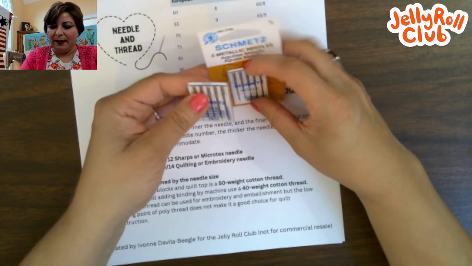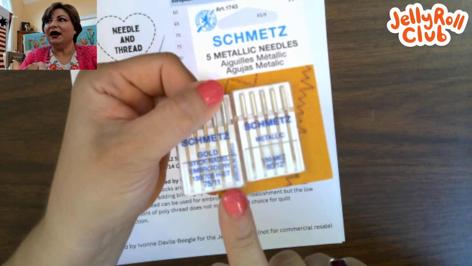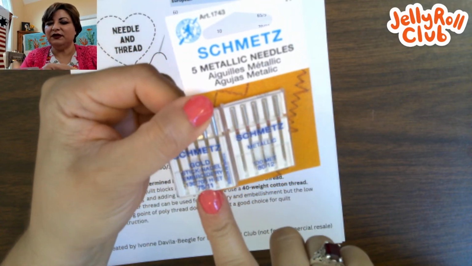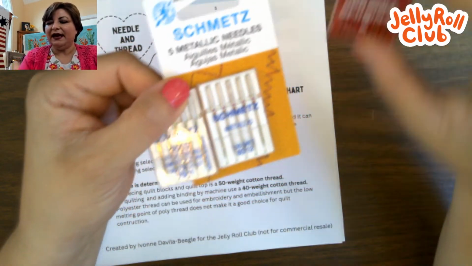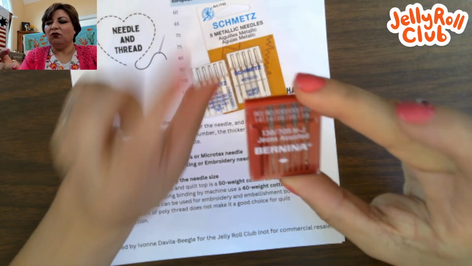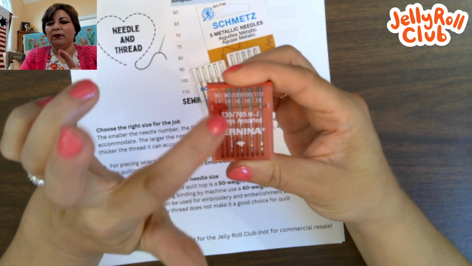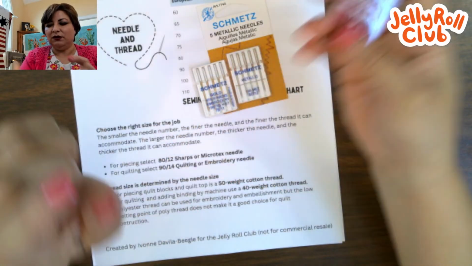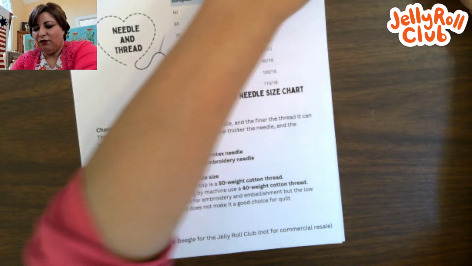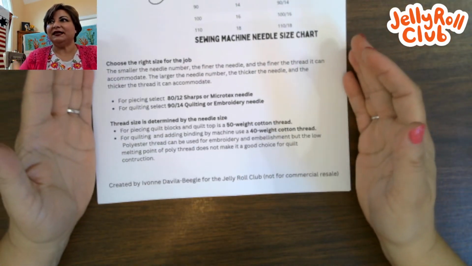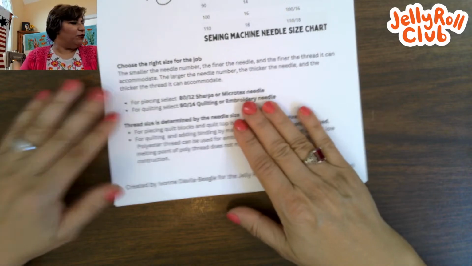I also like metallic and embroidery needles because they have big eyes and they're very sharp. So a 75-11 or an 80-12 is what I use for piecing, and a 90-14 or a 116 is what I use for quilting. So the bigger the number, the thicker the needle, right? And that's for needles. For thread, the opposite is true, and I told you what I use here. The opposite is true for thread.